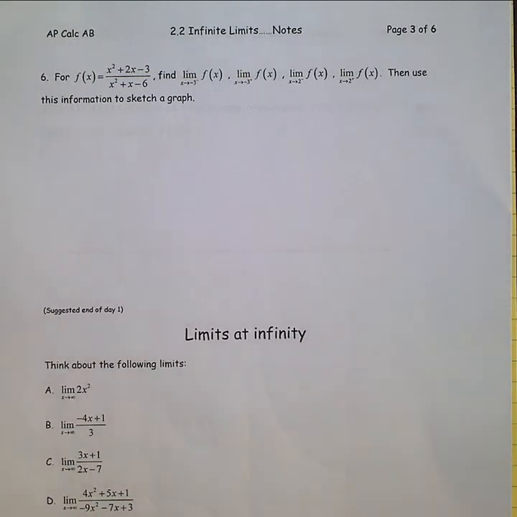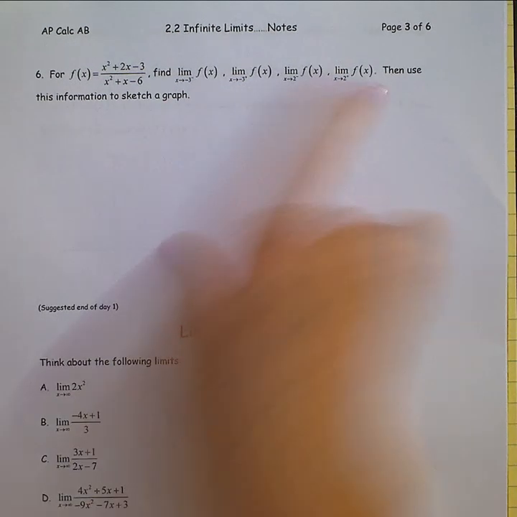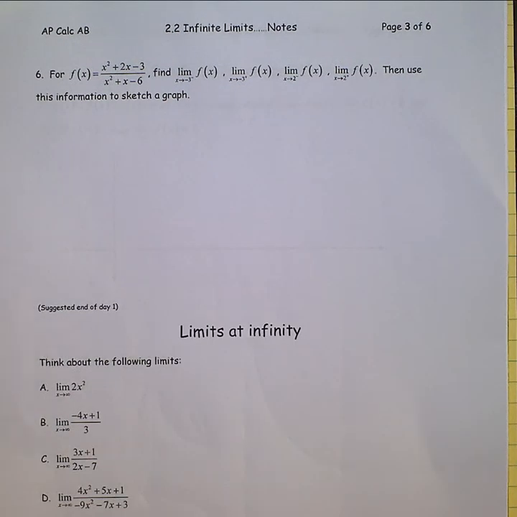All right, let's look at this one. For f of x is x squared plus 2x minus 3 over x squared plus x minus 6, find all of these limits. Then use this information to sketch a graph. Oh boy. What do you see?